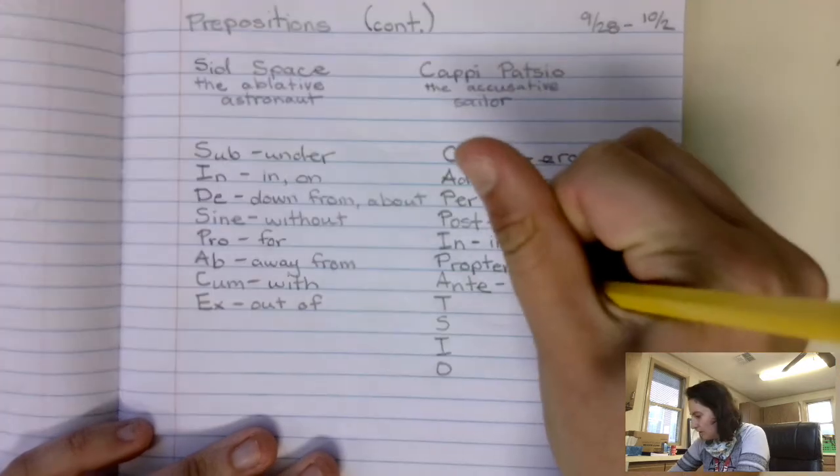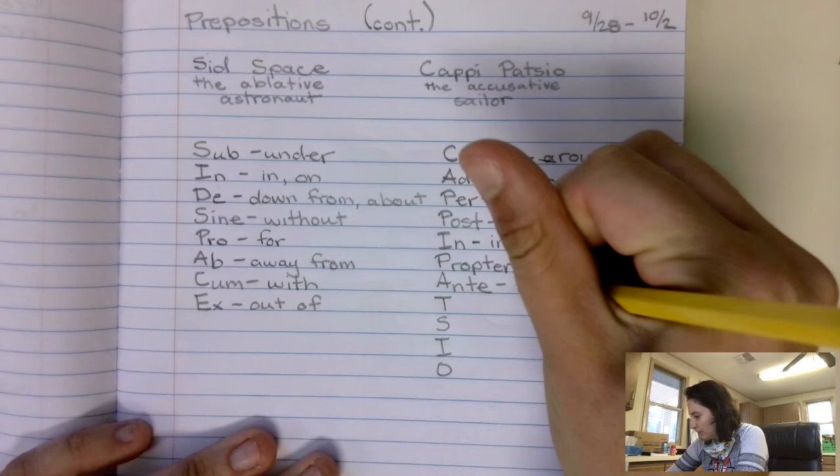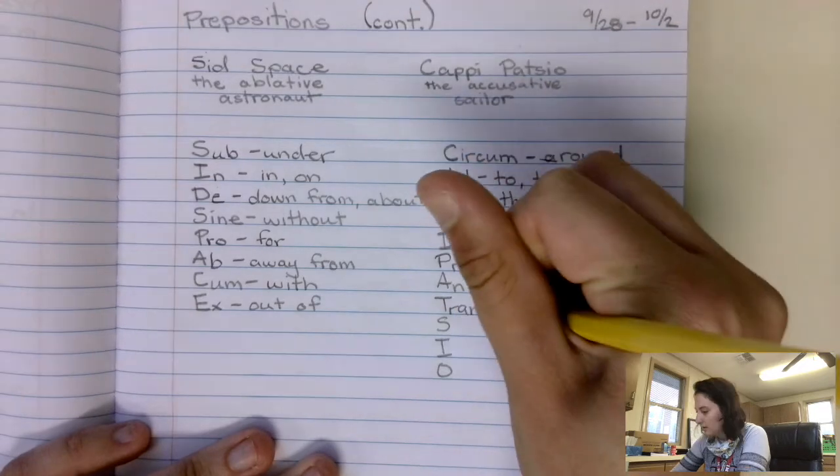Alright, so all of these prepositions, the SID space prepositions, will be followed by an ablative noun, while all of these capitio prepositions will be followed by an accusative noun.